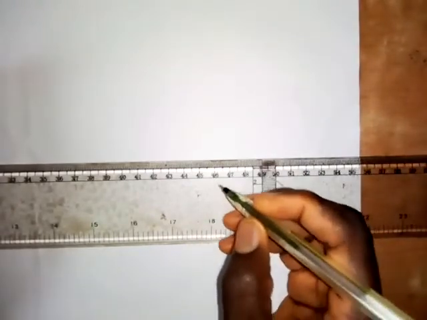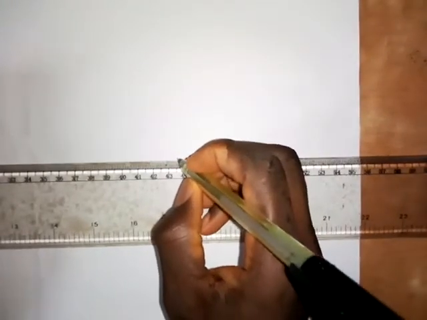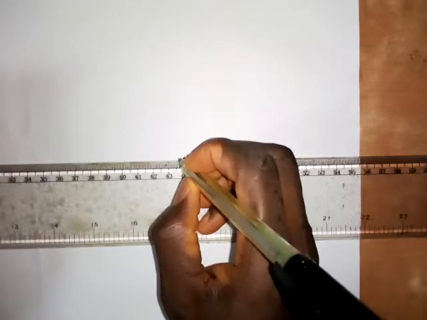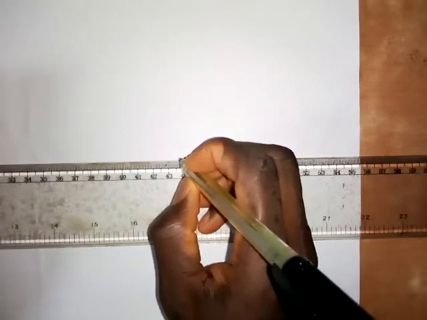Okay, so the first thing that you need to do is to locate a point on your paper. Locate a point on your paper. As I'm doing here, this is the point that I want to use.